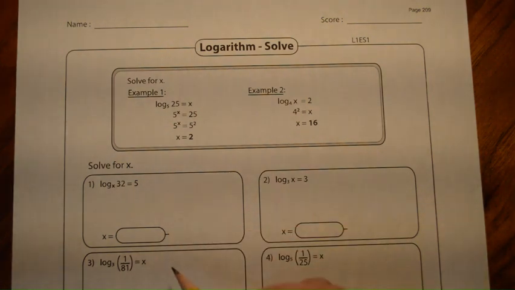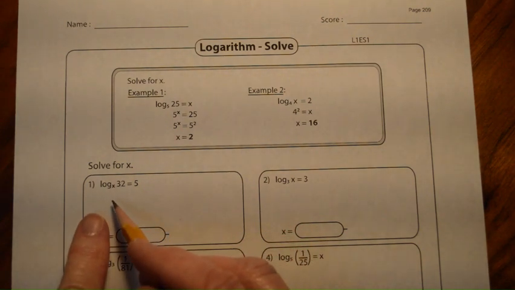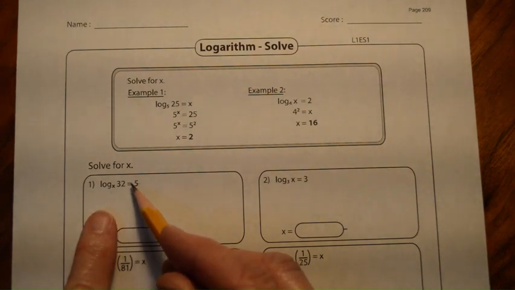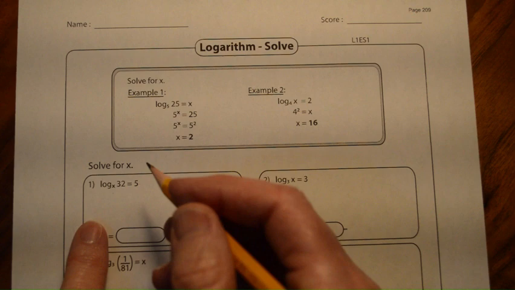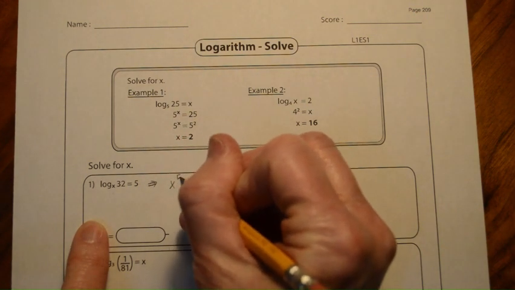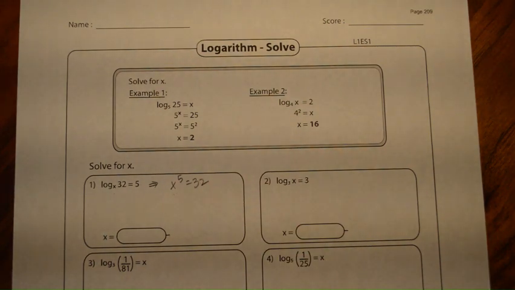So if you remember from our conversation in class, we talked about how logs and exponentials are inverses of each other, and this is asking a question. X to the 5th power is 32, so what is x? All right, so if we rewrite this in exponential form, it's saying x to the 5th equals 32, and we're being asked to figure out what x is.